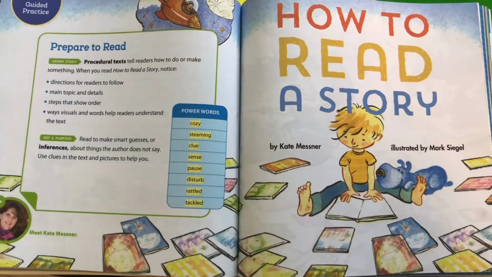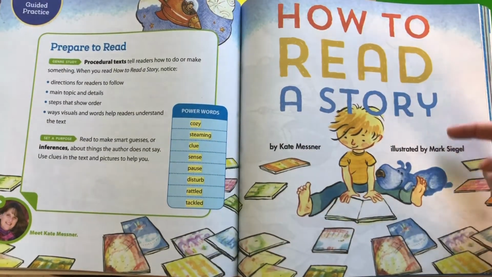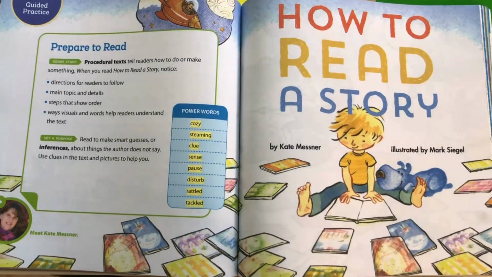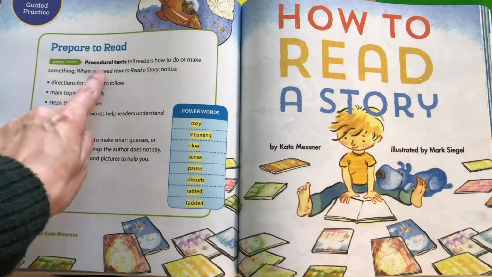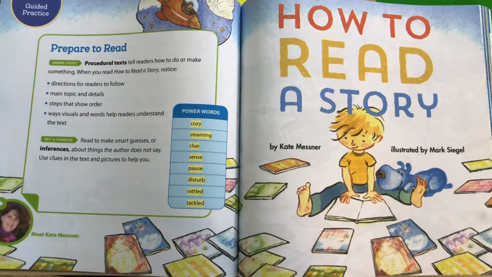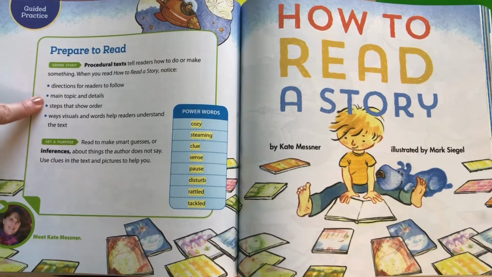Today we are going to take a closer look at how to read a story. But before we begin, what kind of story do you think How to Read a Story is? Well, it is a nonfiction story, and it's a type of nonfiction story that is called procedural text. Procedural texts tell readers how to do or make something. When you read How to Read a Story, notice directions for readers to follow, main topic and details, steps that show order, and ways visuals and words help readers understand the text.